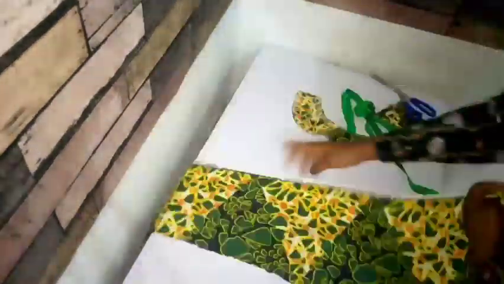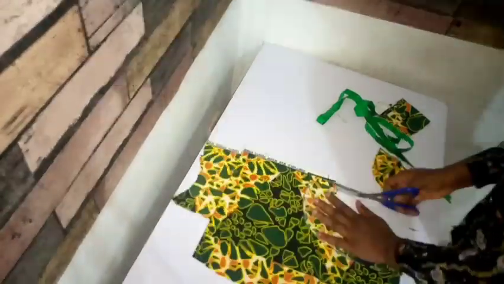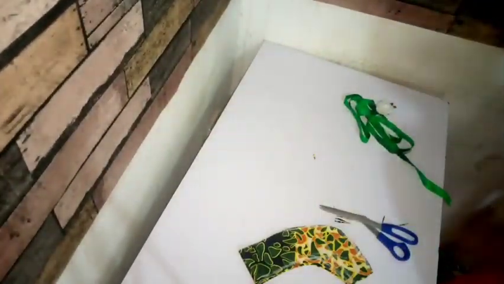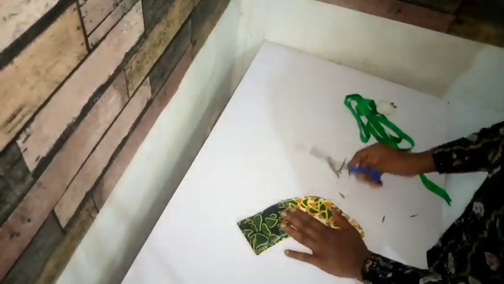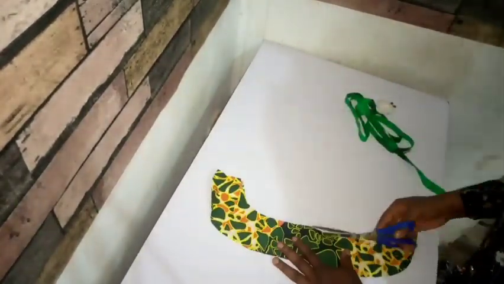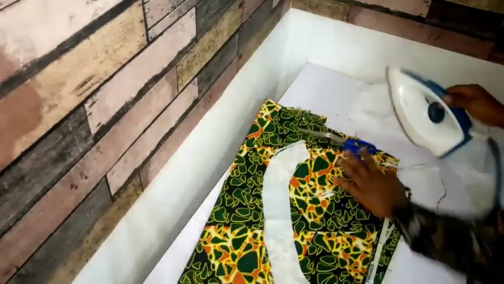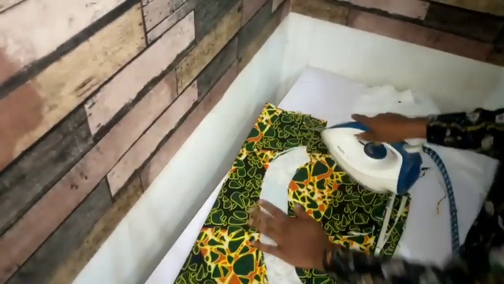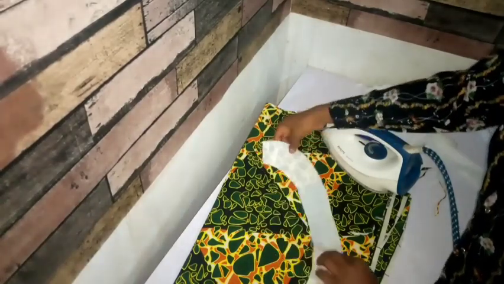So my collar boldness is 2.5 inches. I'm going to be cutting times two of this because I need one to turn the other one. That's exactly what I'm doing here, and my collar is ready. Okay, so I'm going to be adding some interfacing. I'm actually using a cloth stay here to make it really stand, because it's like a stand collar.